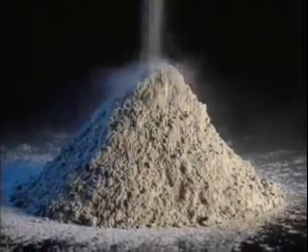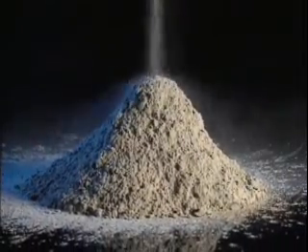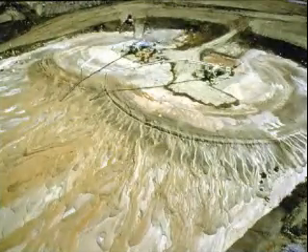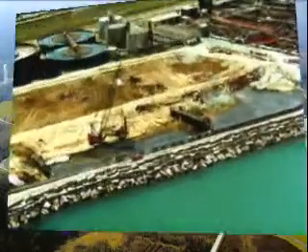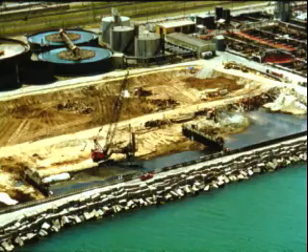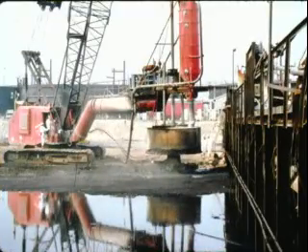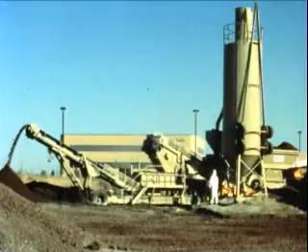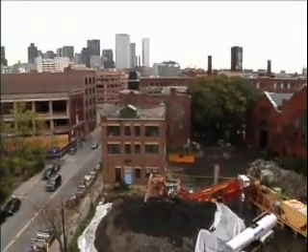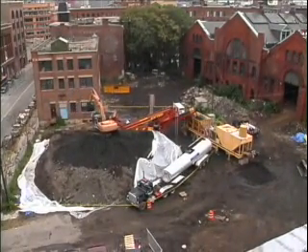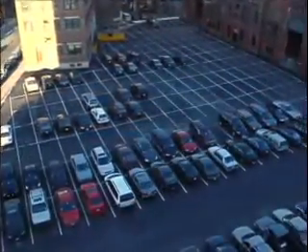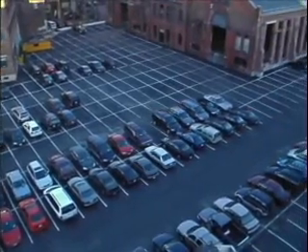Portland cement-based solidification stabilization is a versatile and effective treatment technology. It's an established and widely used solution for cleaning up contaminated sites. It can treat soil, sediment, and sludge for a wide variety of organic and inorganic contaminants. Cement-based solidification stabilization can safely treat contaminated material and turn an economic liability into an economic asset.